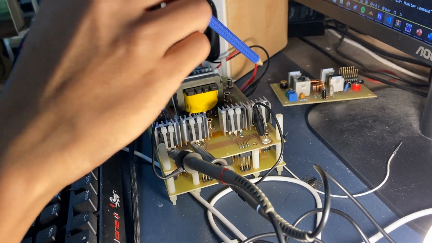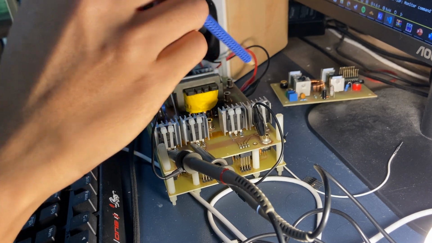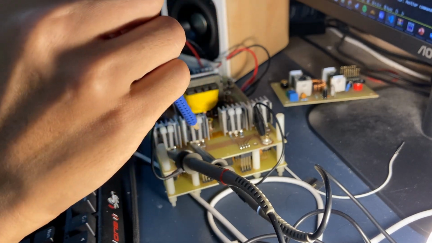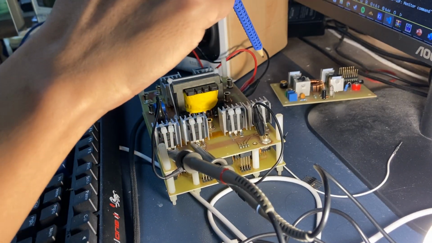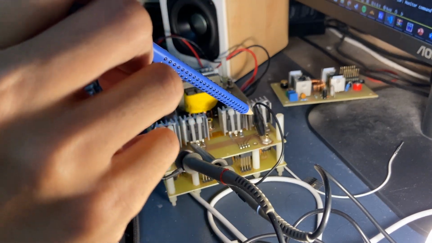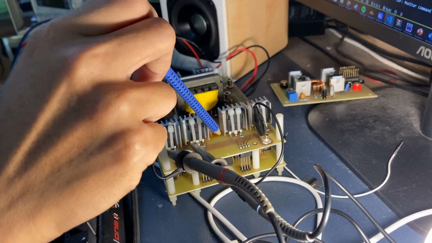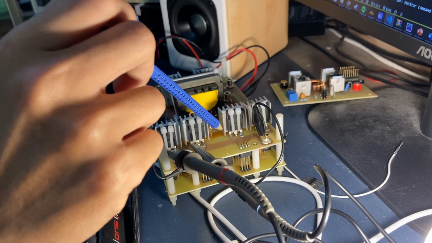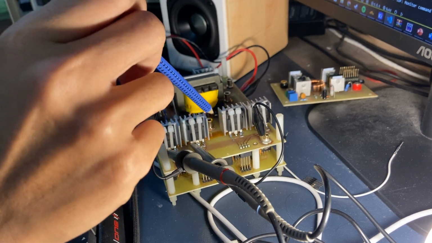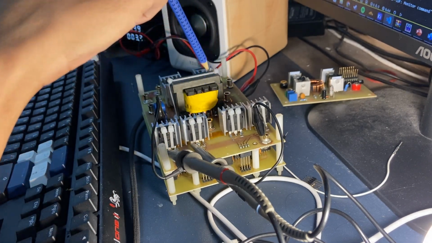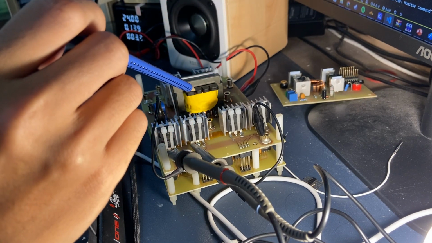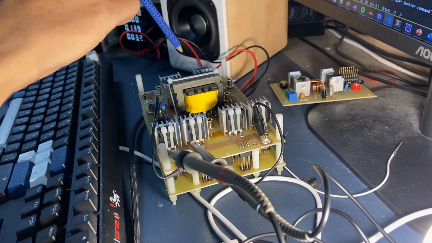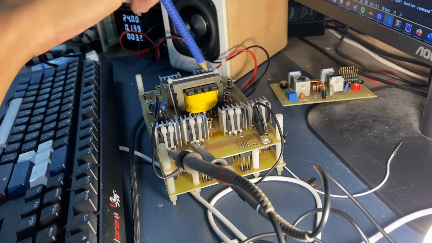In here, for Q1, Q2, Q3, and Q4, I have an oscilloscope connected to its gate. Because I have two, I will change one at a time. So please remember that in here I only turn on the power for the control signal and then the gate signal. So it doesn't have the high voltage signal. The high voltage line doesn't turn on.